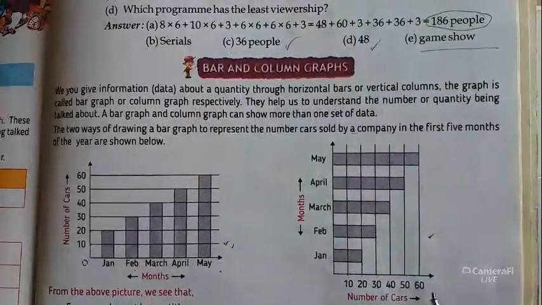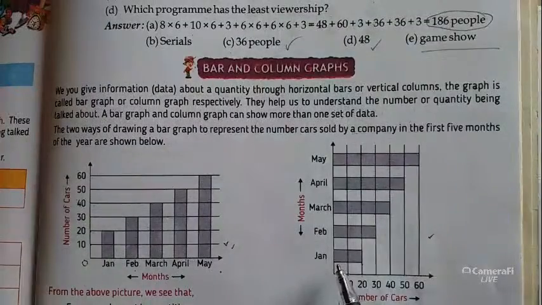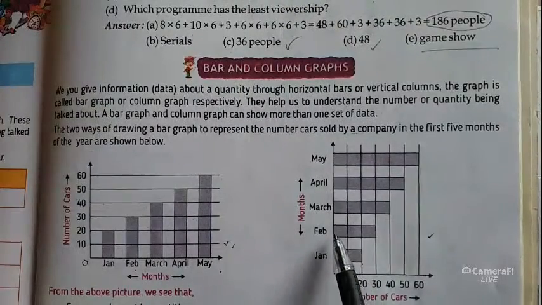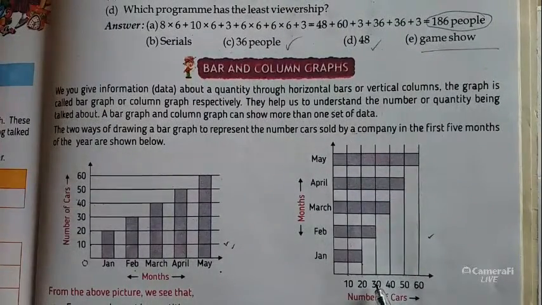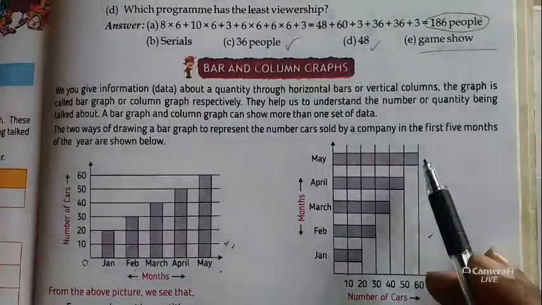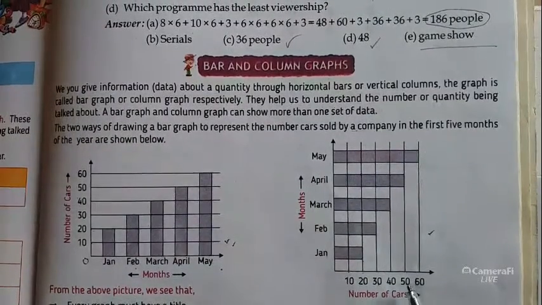So these are the number of cars. Now what information does it give? In January 20 cars were sold. In February 30 cars were sold. In March 40 cars were sold. April 50 cars were sold, and in May 60 cars were sold. So the same information we get in another way. So this is a column graph.